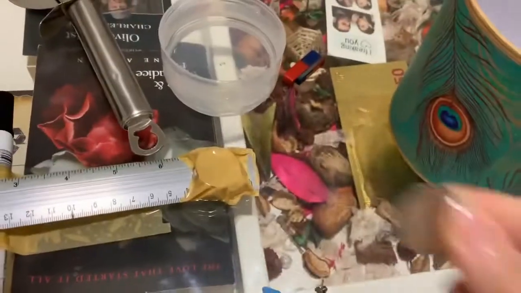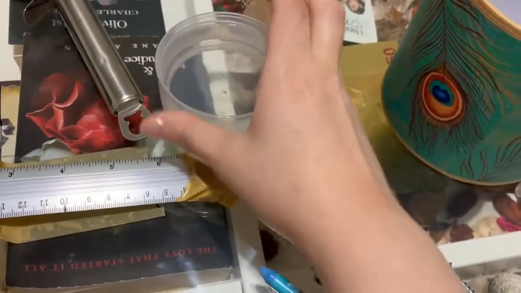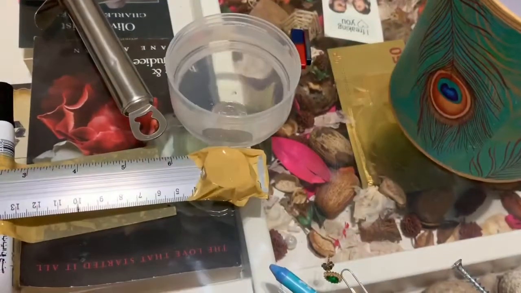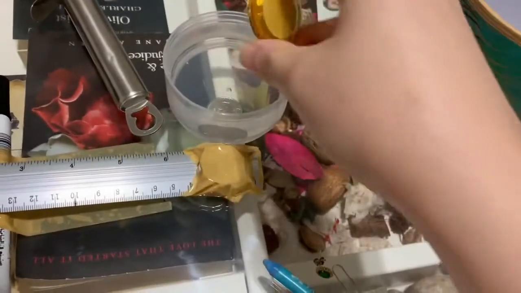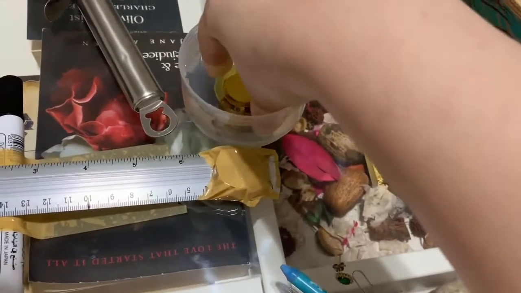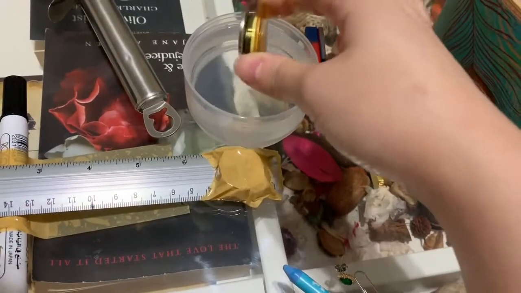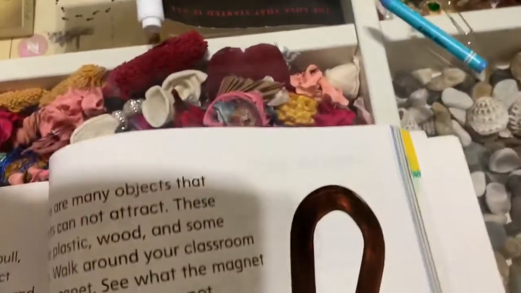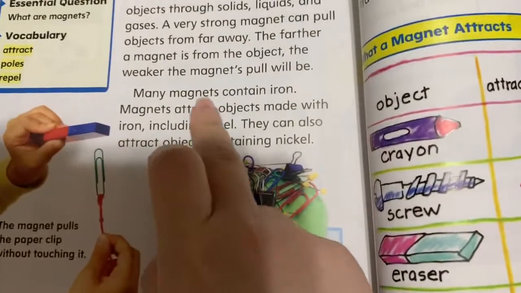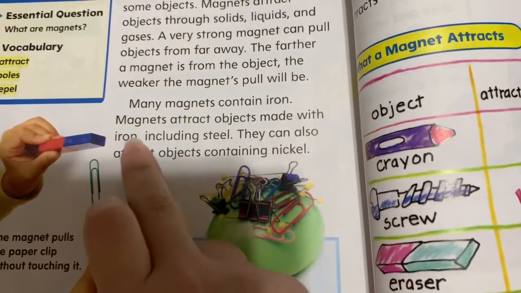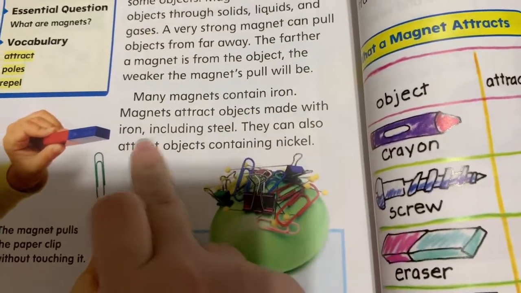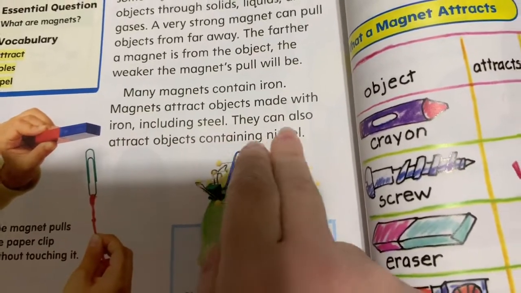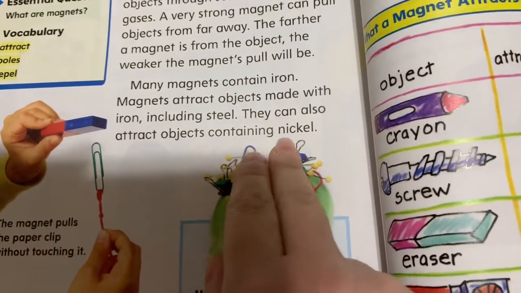Now, what if I put, let's say, the coin here, and I have here a container with water, which is liquid. I'll just bring the magnet and put it inside the water. Oh, it got attracted as well. Now, let us continue. Many magnets contain iron. Magnets attract objects made with iron, including steel. They can also attract objects containing nickel.